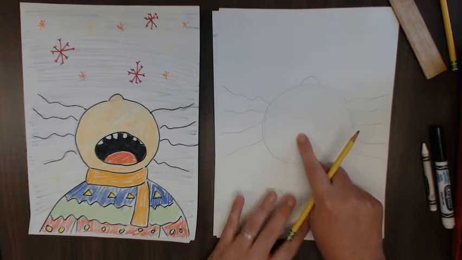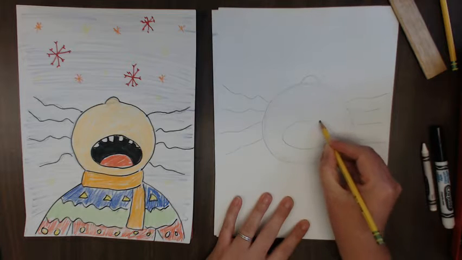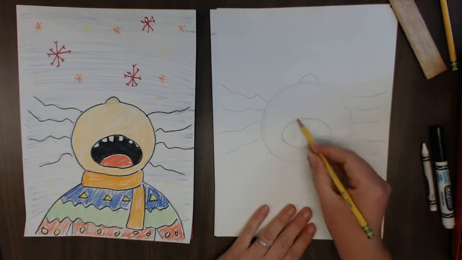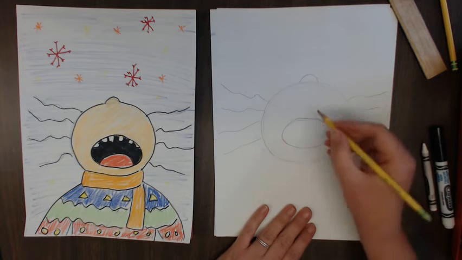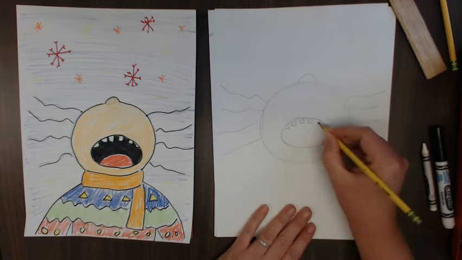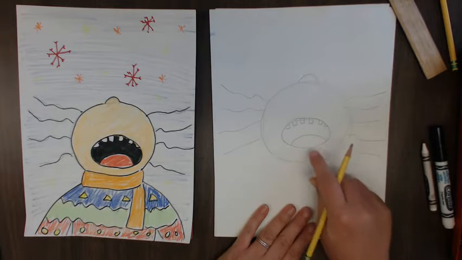Now let's go into the face. We're going to draw the mouth, and it's a big circle. And it's like we're looking up to the sky, and we're trying to eat all those beautiful snowflakes. So it's like an oval or a circly mouth. And then I'm going to draw some teeth in here. And then a little bump like this for my tongue.